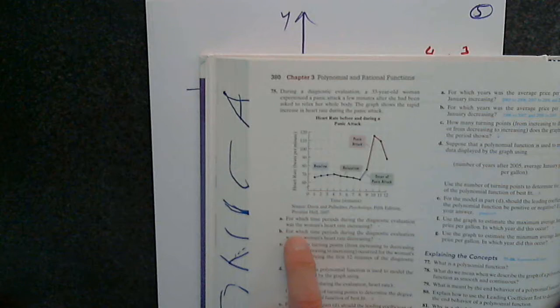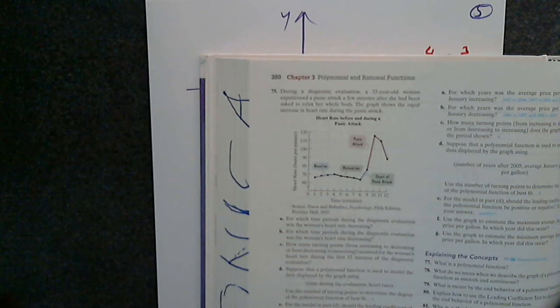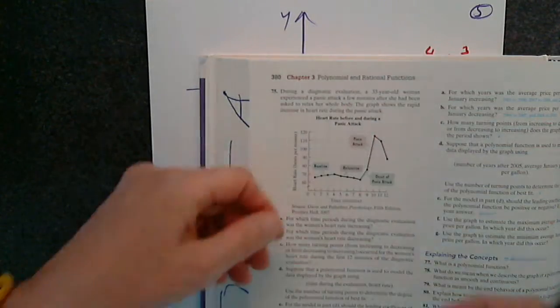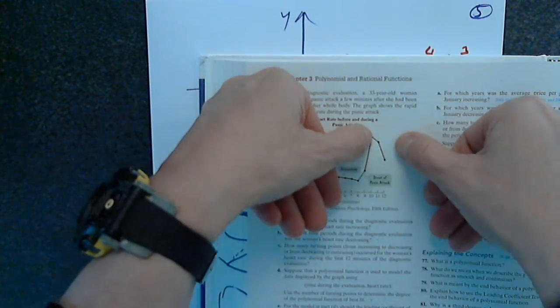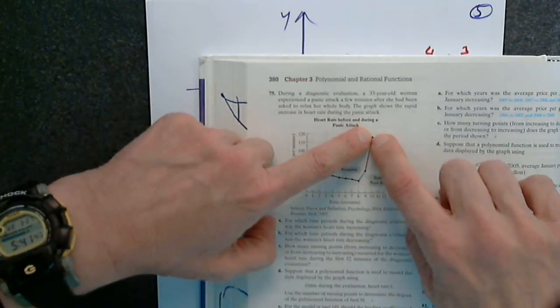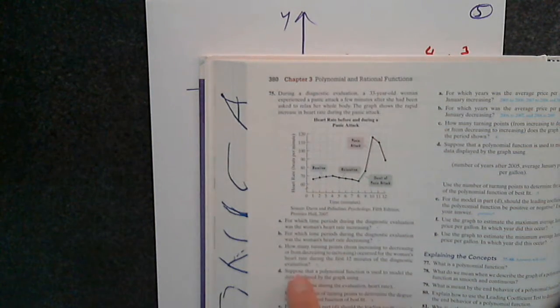Excellent. Part B. For which time periods during the diagnostic evaluation was her heart rate decreasing? 4 to 8. Yes, between 4 and 8, indeed. And between 10 and 12. Awesome. Part C. How many turning points occurred during the first 12 minutes? Remember, turning points: from increasing to decreasing, from decreasing to increasing, from increasing to decreasing. I see 3 points. 1, 2, 3. Excellent.